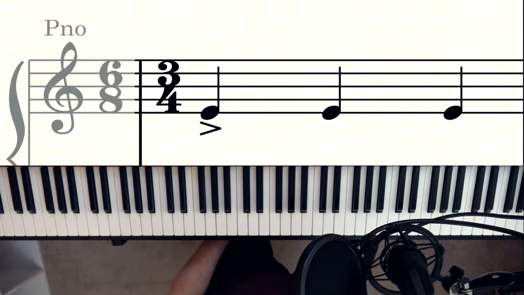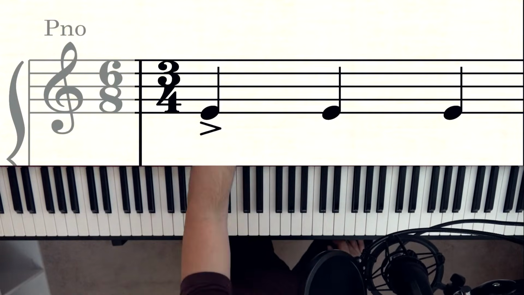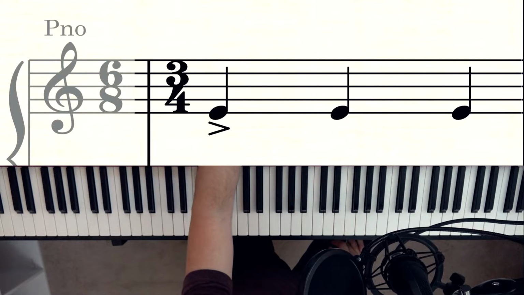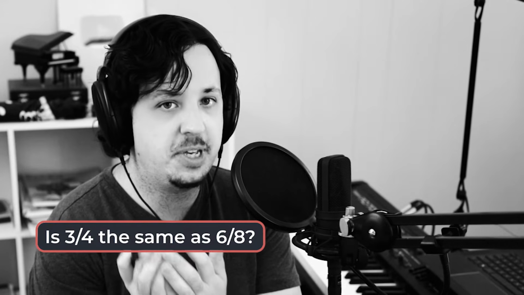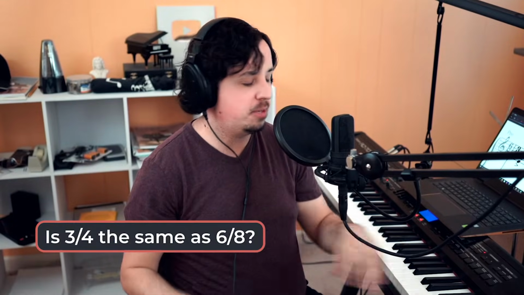Okay, now the question you may have, we're going to shift gears into 3/4 for a second. Oh, here we go. I'll just have to show it like that. Now the question you may be having, which everybody gives me, is, Tim, what's the point of 6/8? Why don't you just put 2 measures of 3/4 together? Wouldn't it be the same thing? Well, not exactly, and let me explain why.